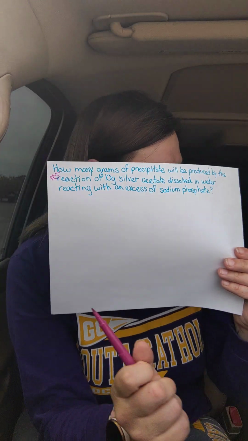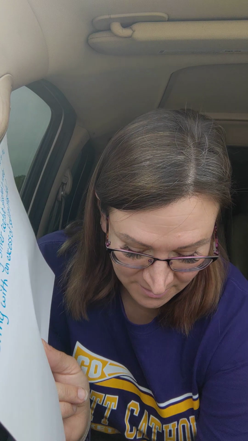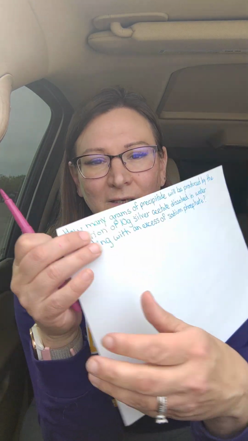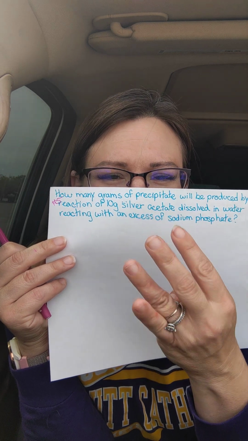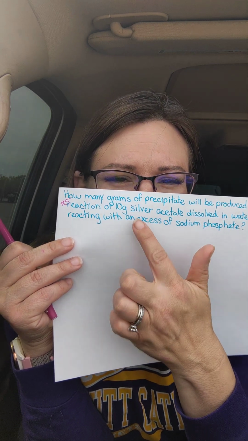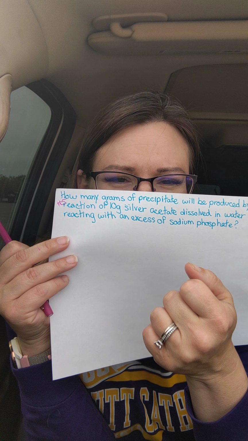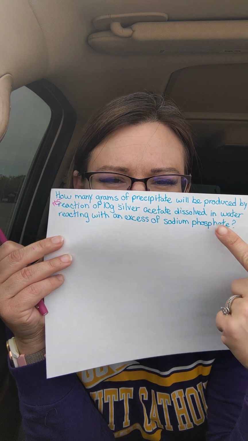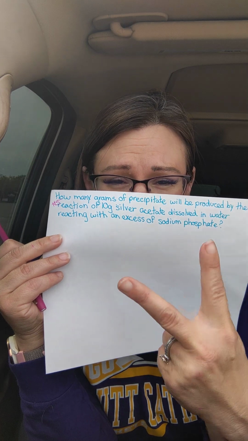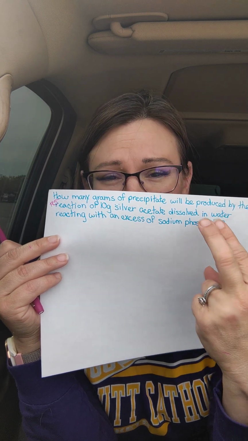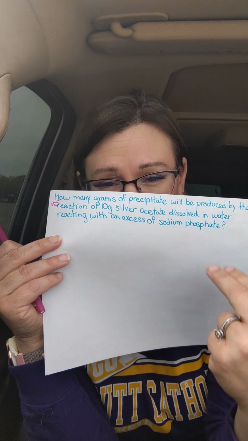Okay, so first thing that we need to do is figure out what compounds we're dealing with. From looking at the problem, we know that we have silver acetate, which is a compound, and we have sodium phosphate, which is also a compound. So we have 2 compounds that are reacting together, so we know it's going to be a double replacement.